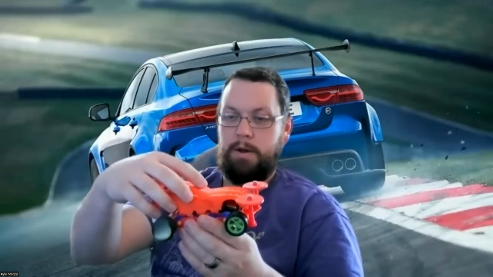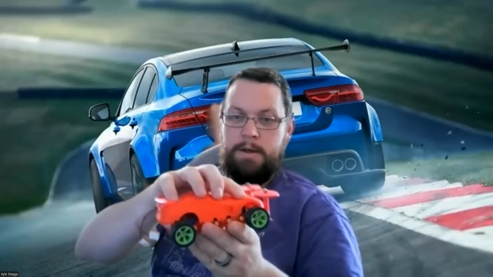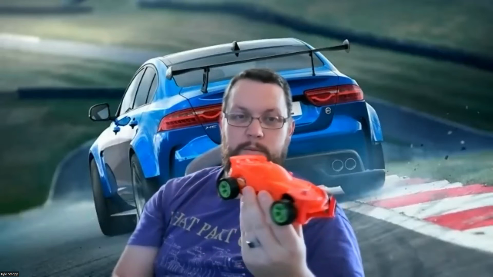ultimately what you're going to be doing is designing a body. Obviously, I designed that completely from scratch, just in my spare time, and design the wheels to go with the overall package.